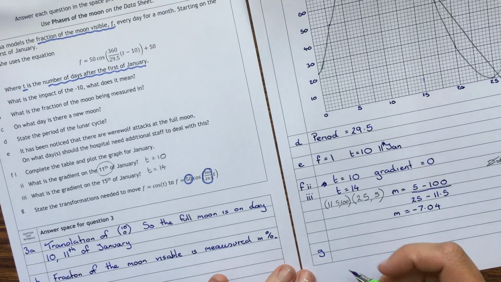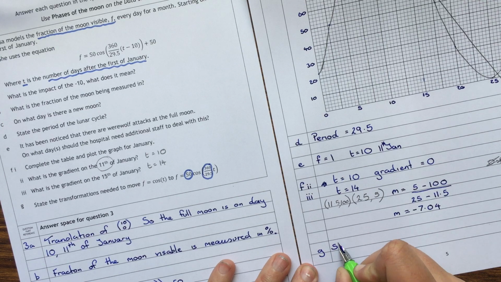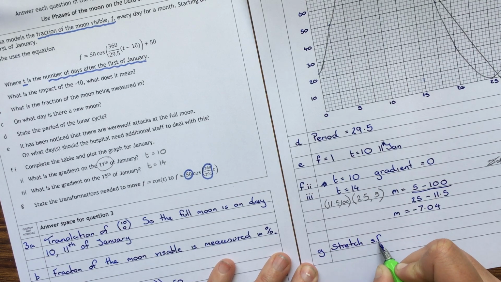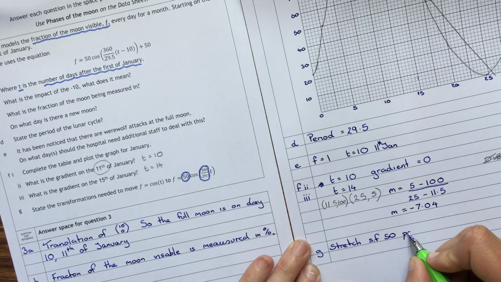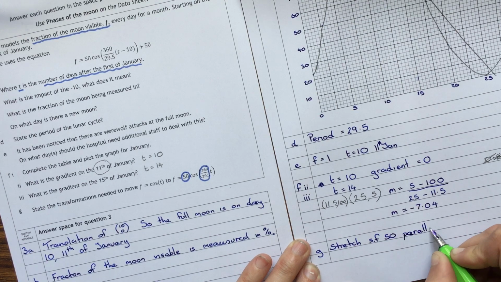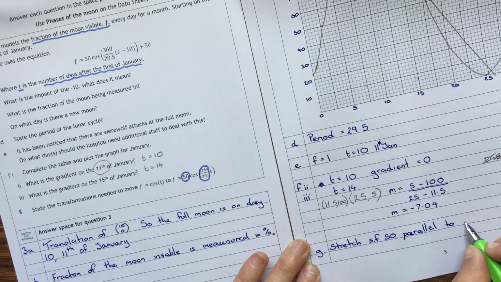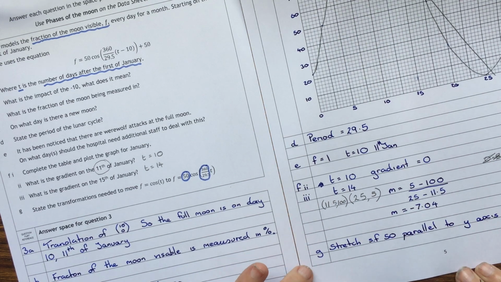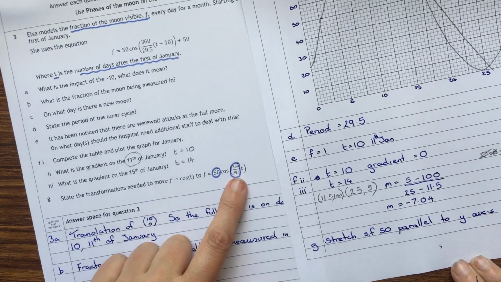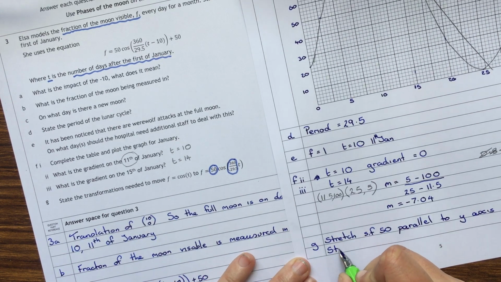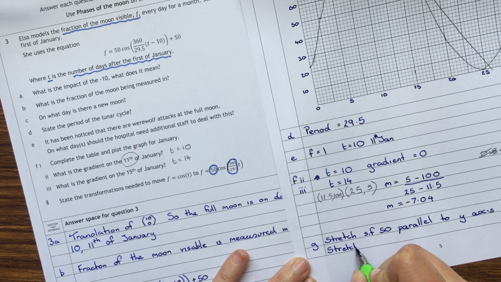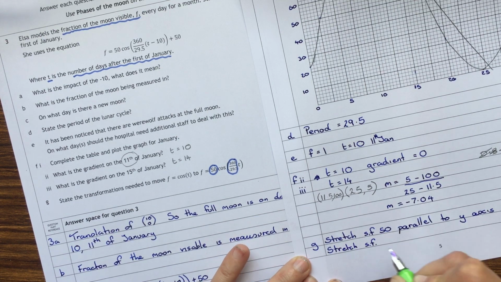So we have a stretch scale factor 50 parallel to the y-axis, and from this bit here we have a stretch scale factor.